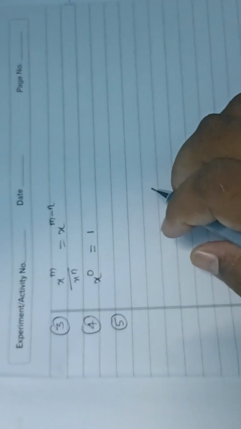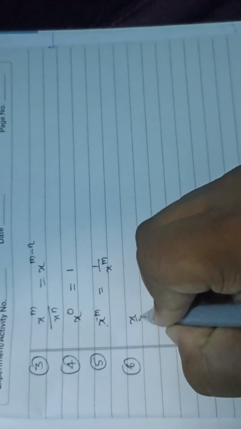And at the fifth number, if x to the power minus m is given, then you can write it 1 by x to the power m. And another is that if x by y to the whole power minus m, then you can write it y by x to the power m.